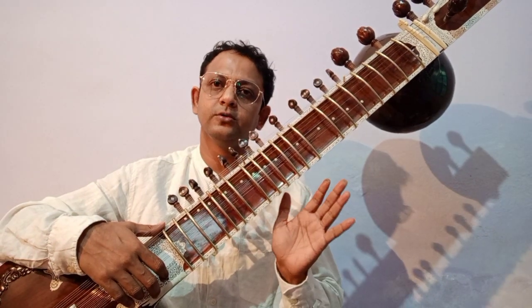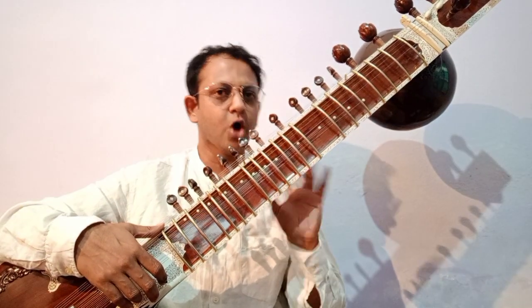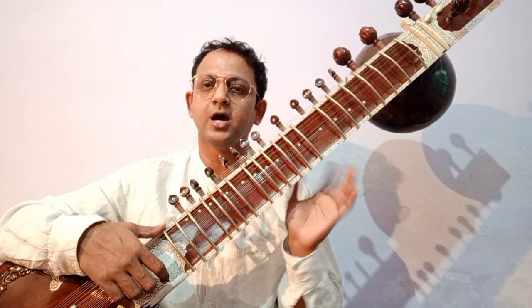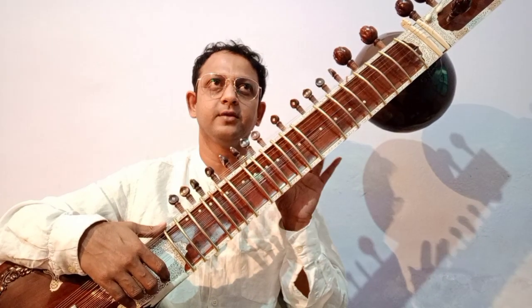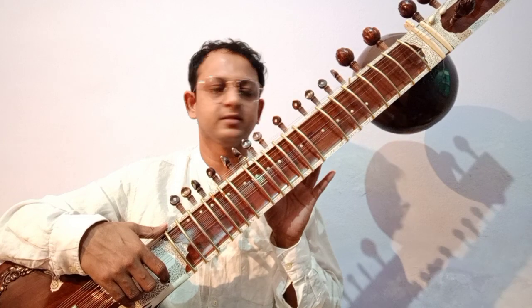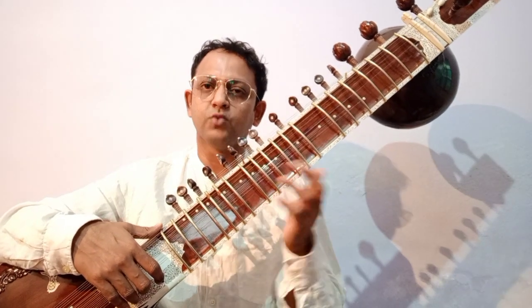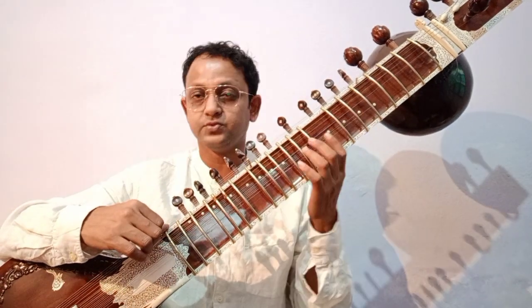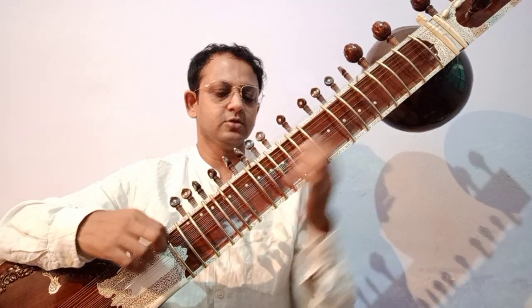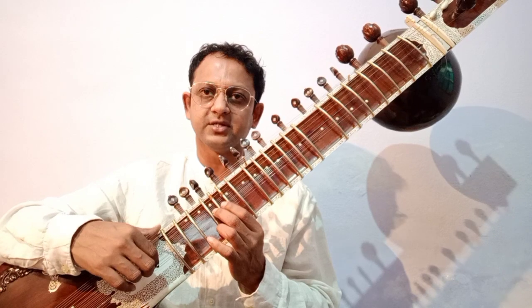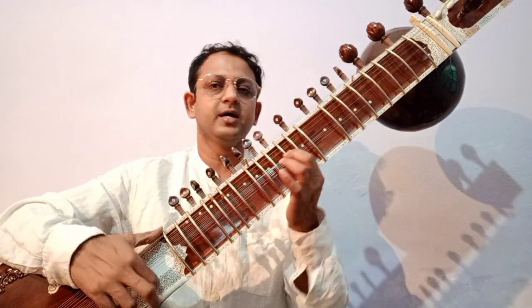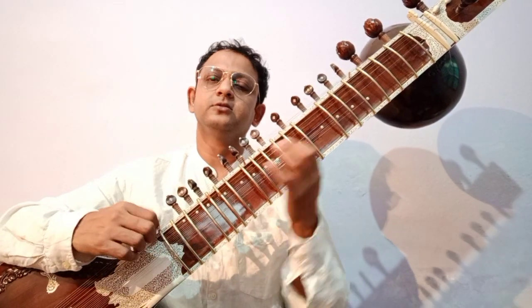So you need to learn how to dodge this, how to skip this, that there is no sa and no pa in the ascending, and yet you make the paltas in 1 2 and 1 2 3, right? And the descending is all complete 7 notes, sa ni dha pa ma ga re sa. So this is raga Yaman.